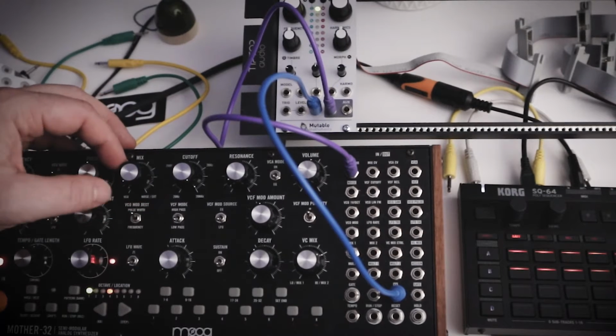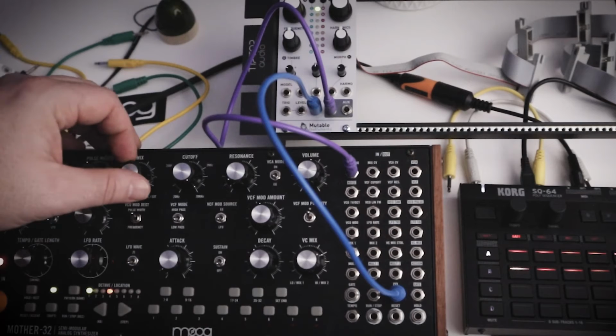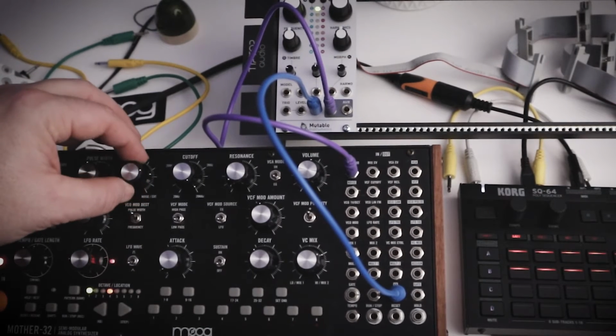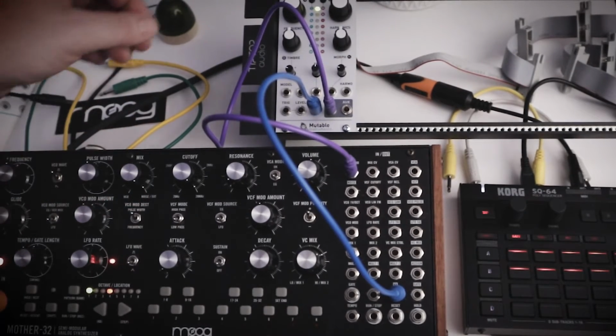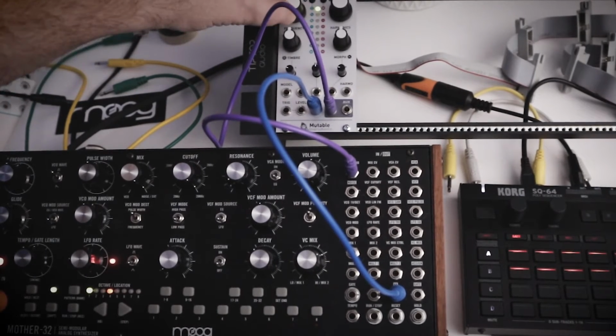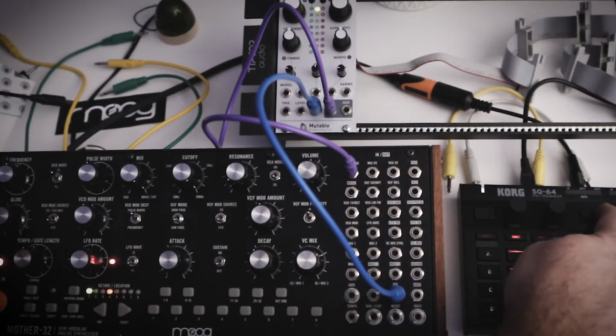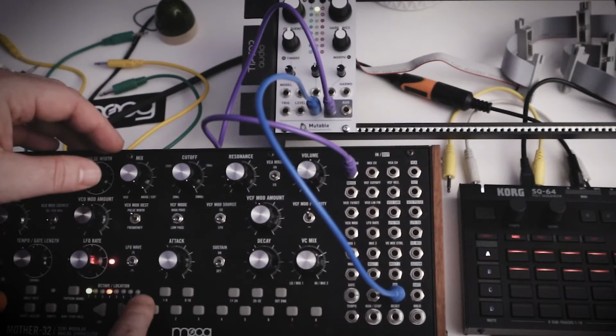That's the Mother. And then that's the Plaits. First thing that we're going to want to do is tune it.